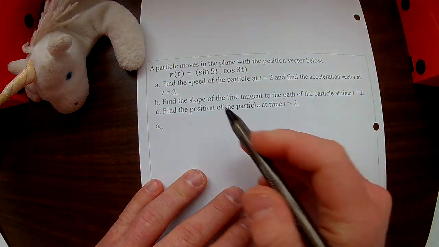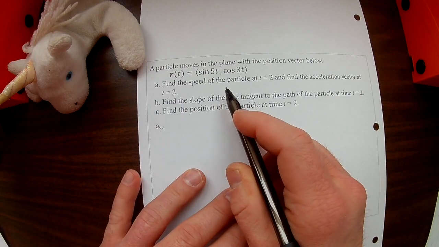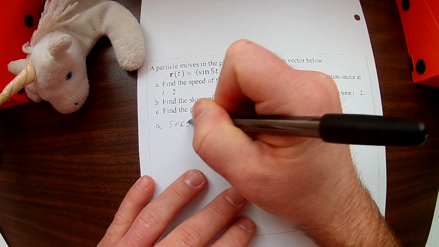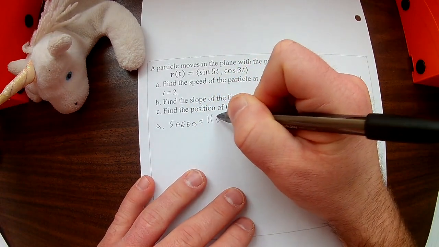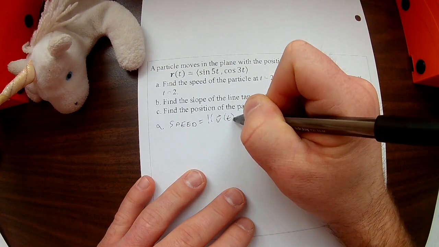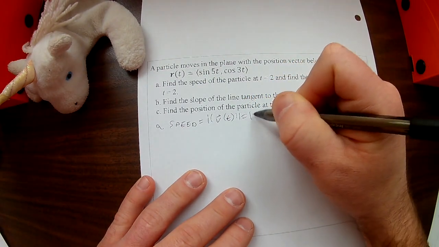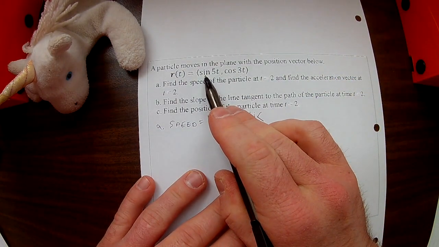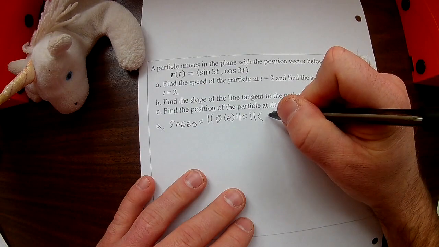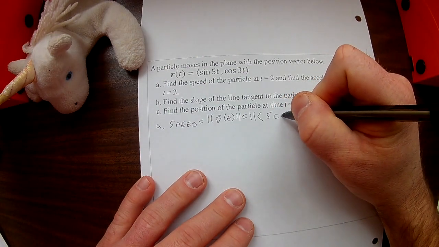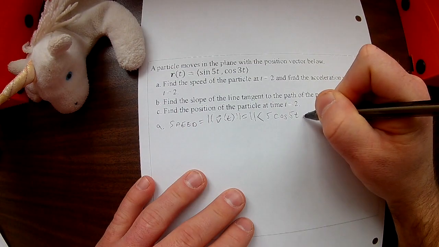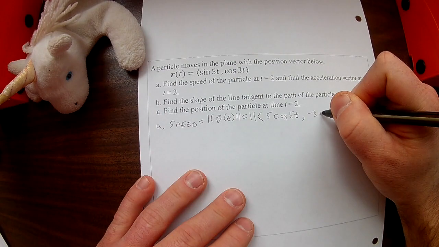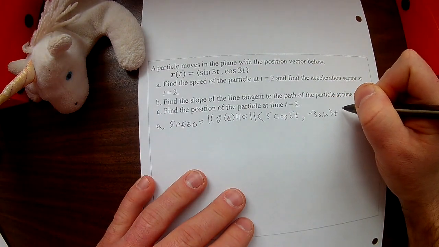So A, to find the speed, I know speed is equal to the magnitude of velocity. So speed equals magnitude of velocity, which is going to be equal to the magnitude of the vector, derivative of sine of 5t, which is going to have a chain factor of 5, so 5 cosine of 5t, comma, chain factor of 3, so negative 3 sine of 3t.